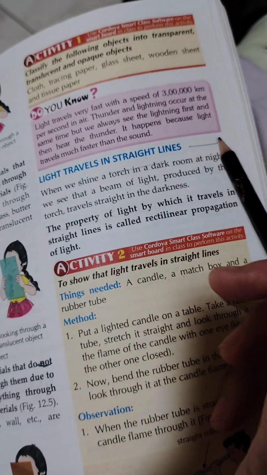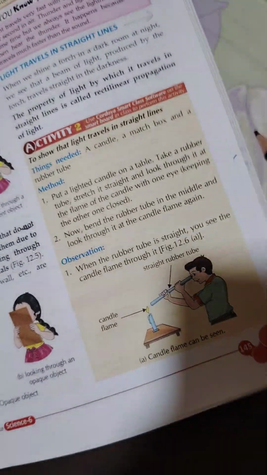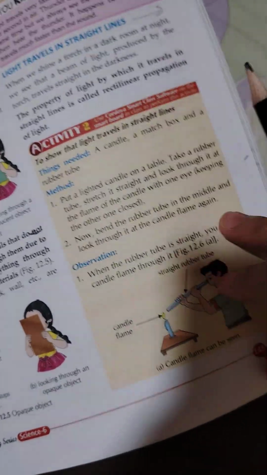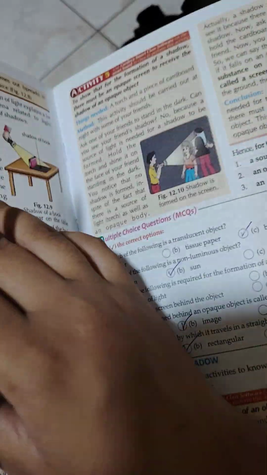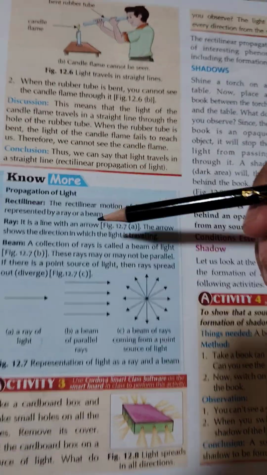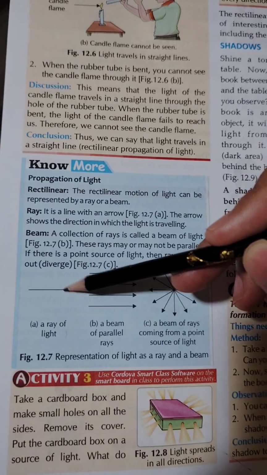Now what is one thing about light? It travels in a straight line. It will not bend and go. Right? And you can show it through an activity over here. If you try to see a candle with a pipe, if it is not straight, you will not be able to see it. This is called a ray of light.